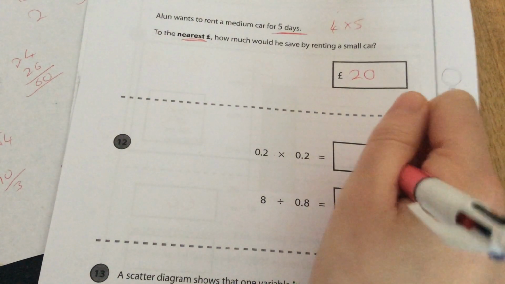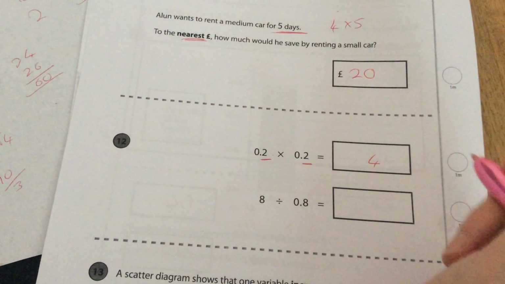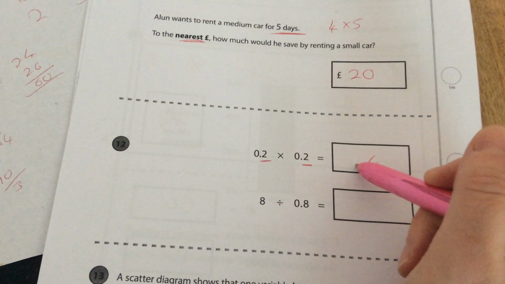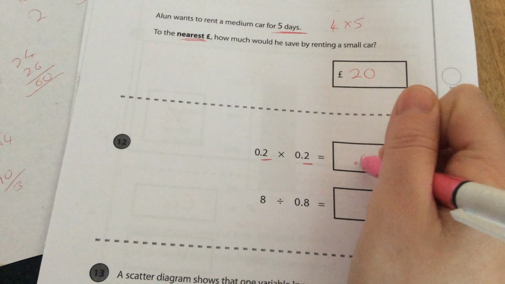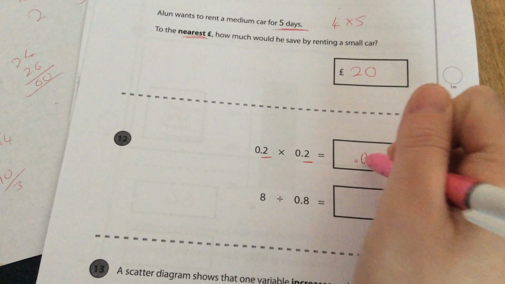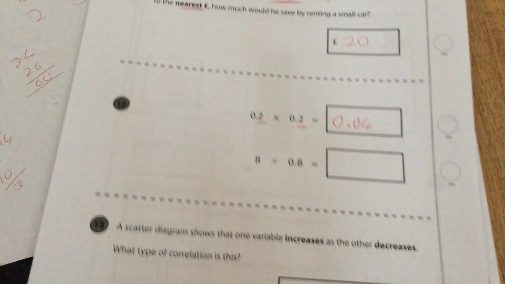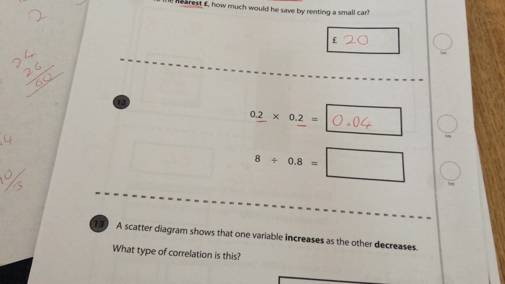2 times 2 is 4. We've got 2 numbers after the dot. At the moment, if I put my dot there, I've only got 1 number, so I need to put a 0 in. So it'd be 0.04. Need a number there, so 0.04.